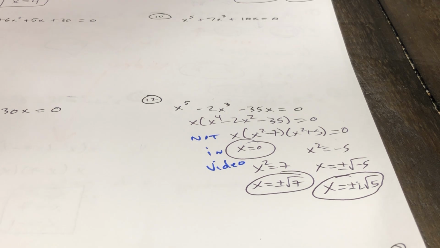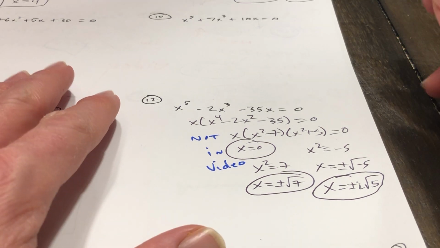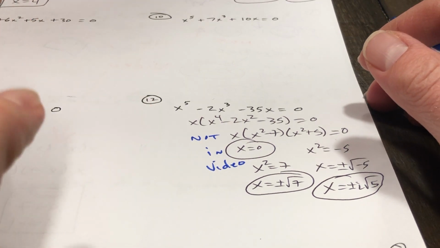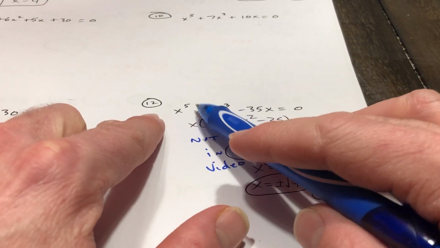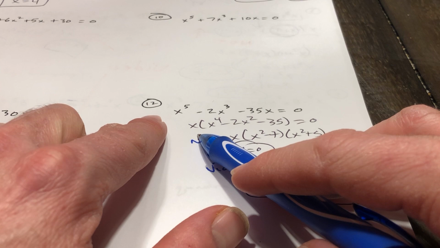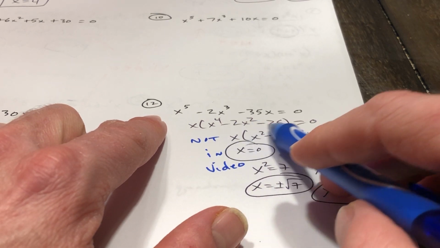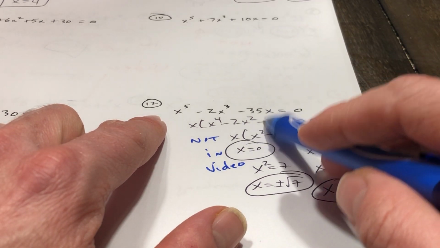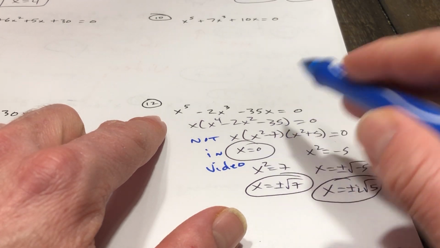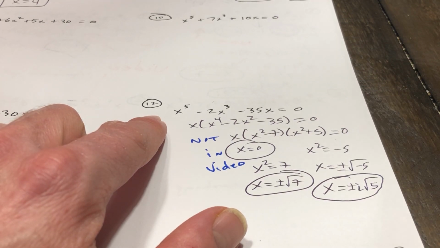We do 12 with you because all of the other ones were in a video. The 3 that I've shared with you many times now. Factor out an x that they all have, leaving me with x to the 4th minus 2x squared minus 35. What multiplies to 35 and differs by 2? Negative 7 and positive 5.